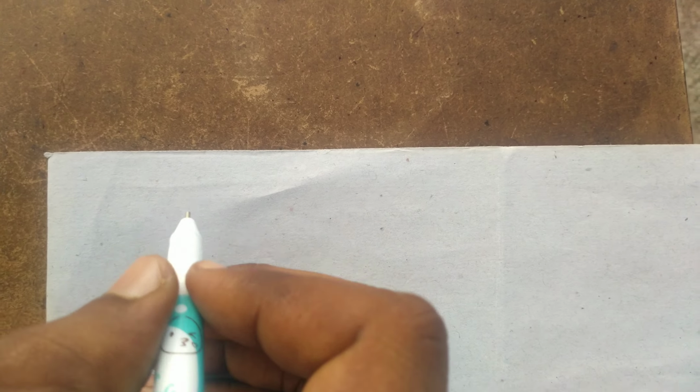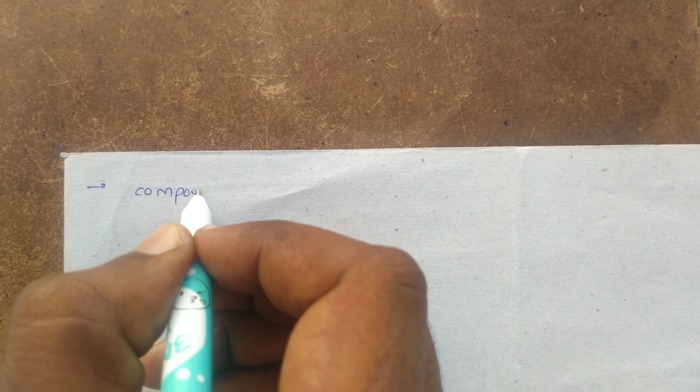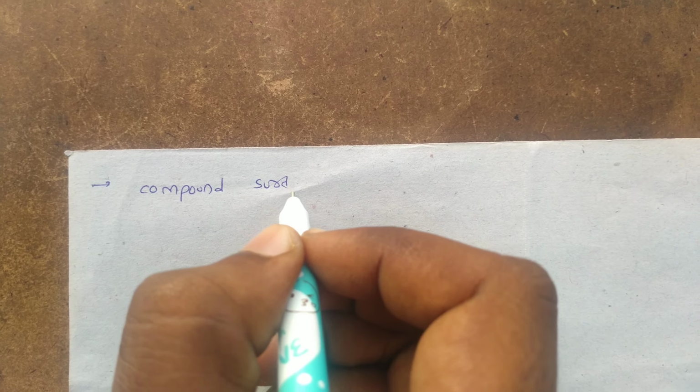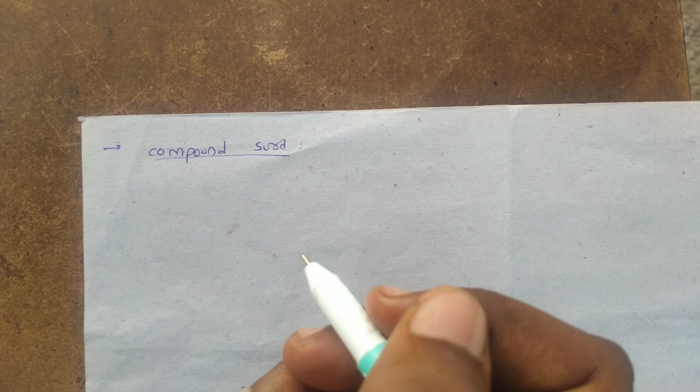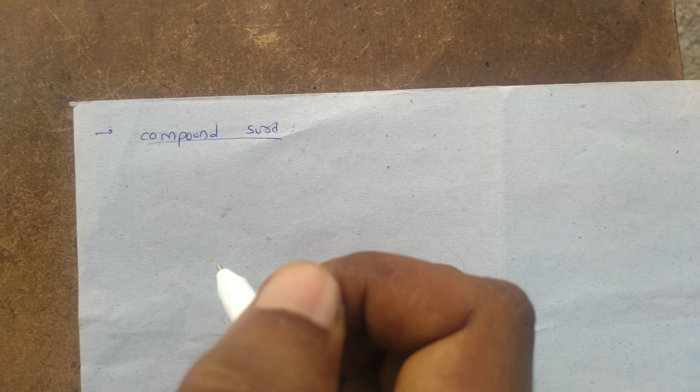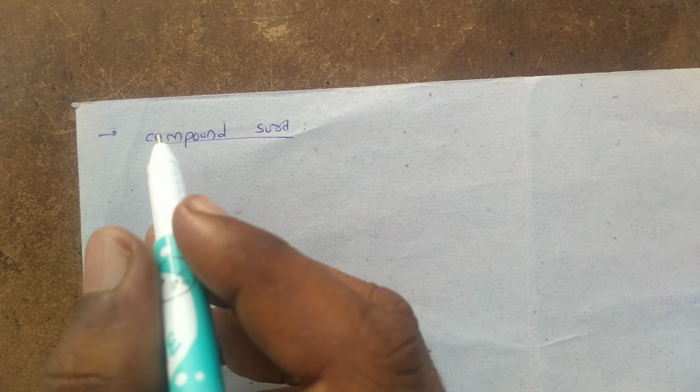Next one we are going to have is the compound surd. What is a compound surd? The sum or difference of a rational number and one or more surds is called a compound surd. If it contains at least 2 terms, it is called a compound surd.